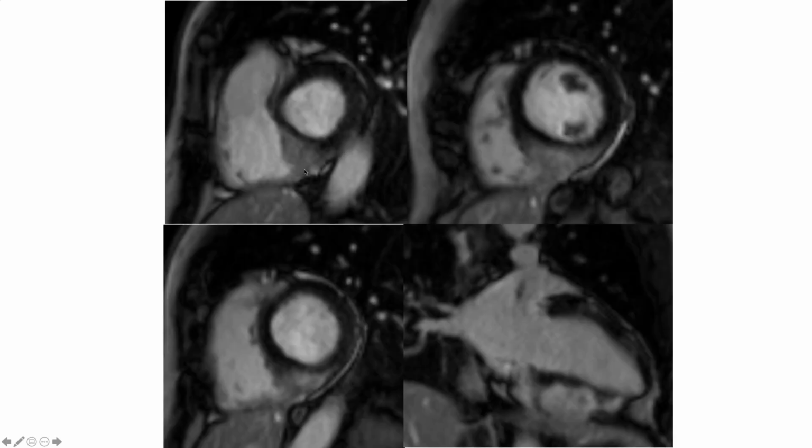Okay, another case, a 65-year-old woman with second-degree Mobitz II and intermittent complete heart block. This is just a really nice imaging case. Hopefully these will loop. Okay. So here we can see a thickening of the inferior septum, quite significant thickening more towards the apex, involving the entire septum.